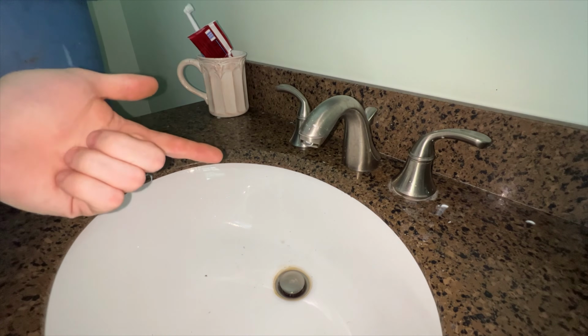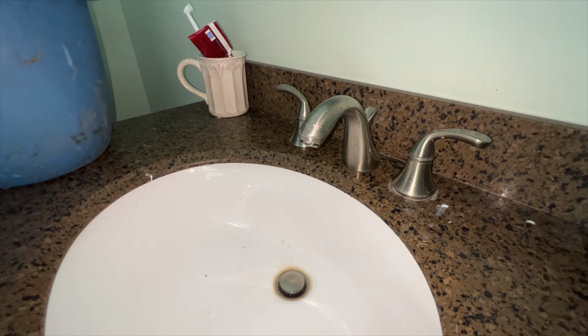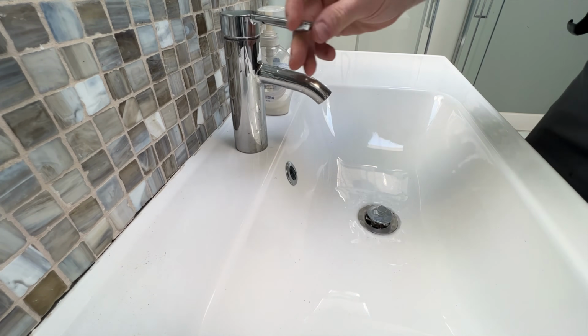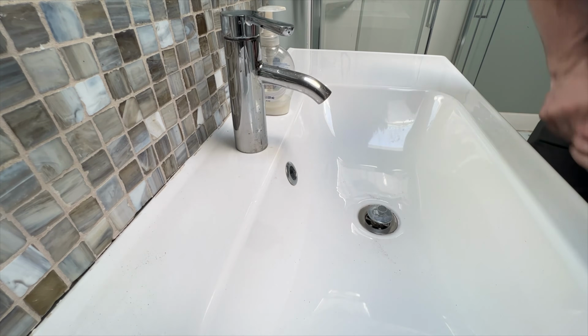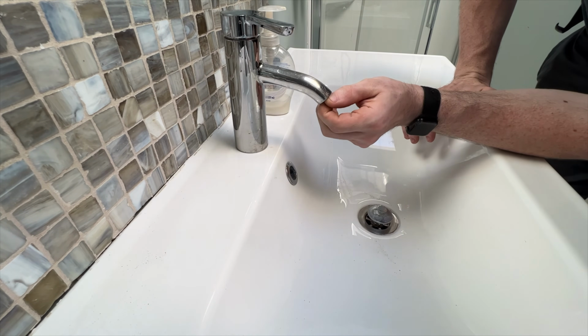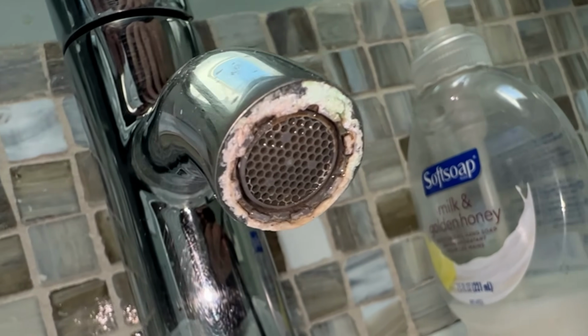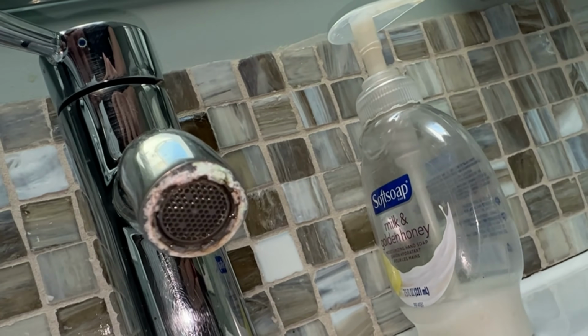Okay, so we got this one all straightened out. Now let's just go around to the other fixtures and get them all cleaned out. Okay, again we have a lavatory. It seems to be pushing very slowly. I think I'm going to have to go grab the key to get this one out. This one has the special inner aerator. Need a special key to get that out.